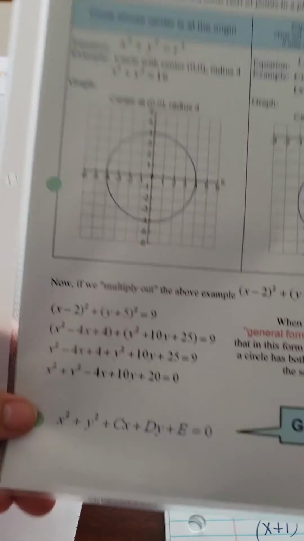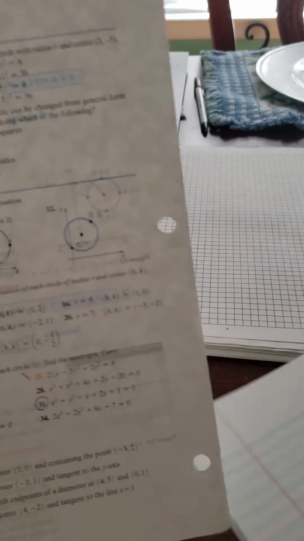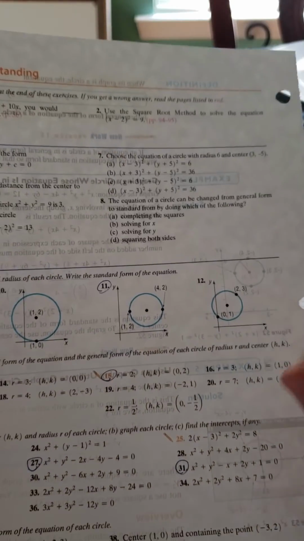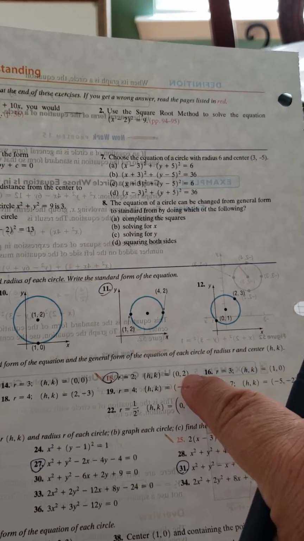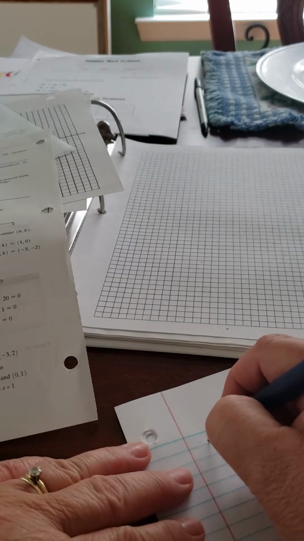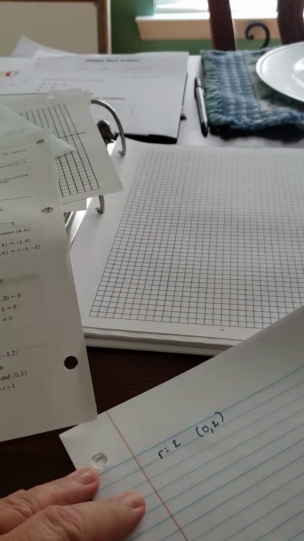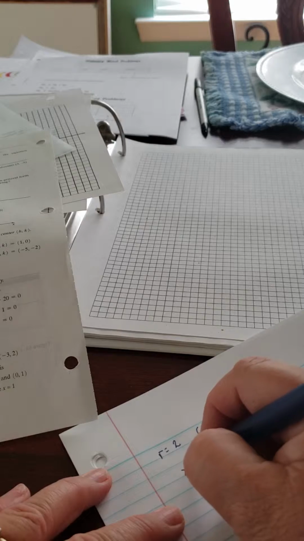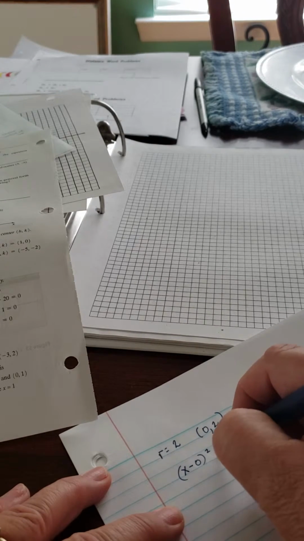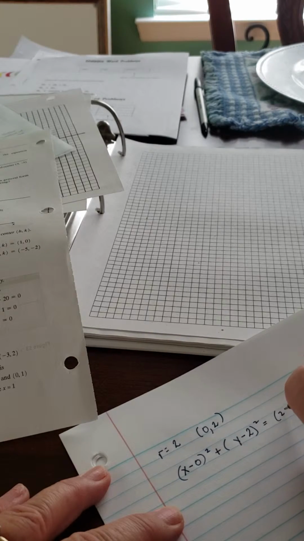So to practice that part, we're going to back up on that same page to problem number 15. And it tells us there that the radius is 2 and the center is 0, 2. So we've got a radius of 2 and a center of 0, 2. So we start by writing that in the standard form. So x minus the x-coordinate squared plus y minus the y-coordinate squared equals the radius squared.